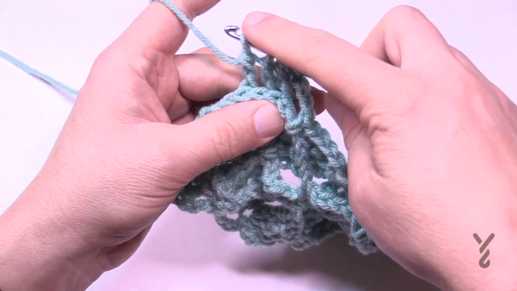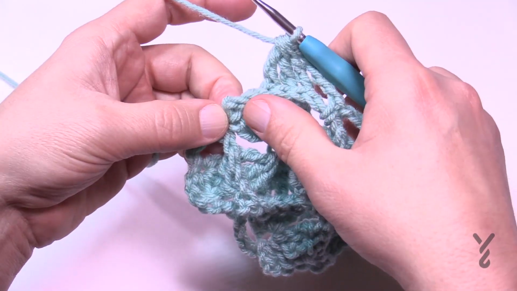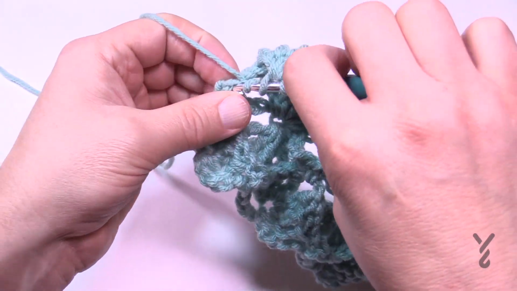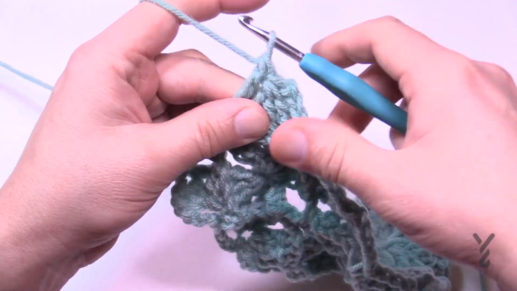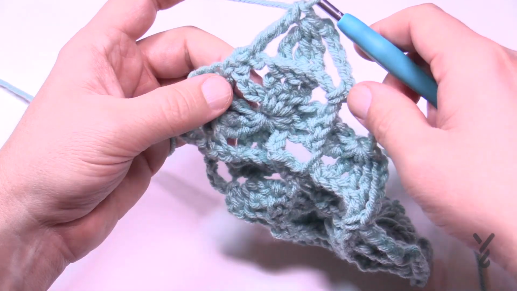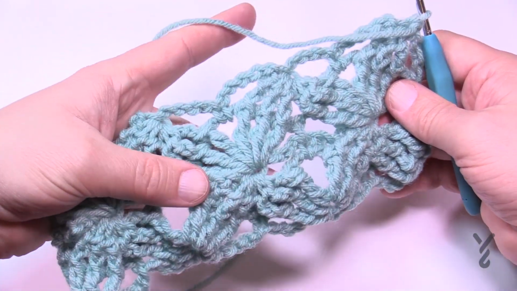So once you have your 4 loops there, so there's the 3, pull through everything, and in this single crochet you're going to just do a treble straight on down. I missed that in my sample when I was doing it. So you're gonna turn your work and you can see that it's really starting to jump out of the work.